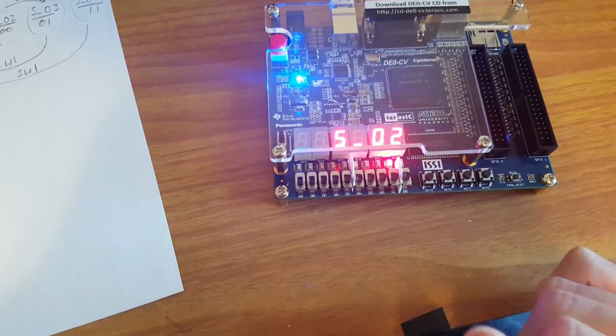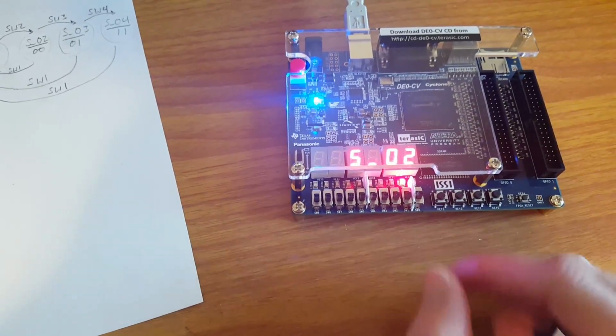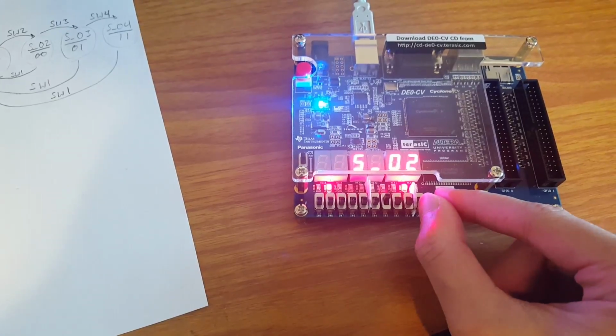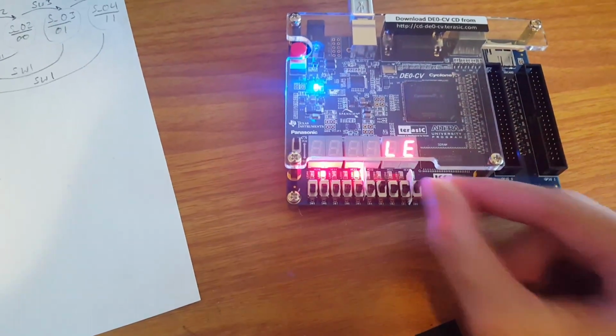Finally, we'll see that switch 0 resets from whatever state, no matter what the input is. So if we have switch 3 turned on, and we have switch 0 turned on, we should see that the machine resets to state 0, and it does.